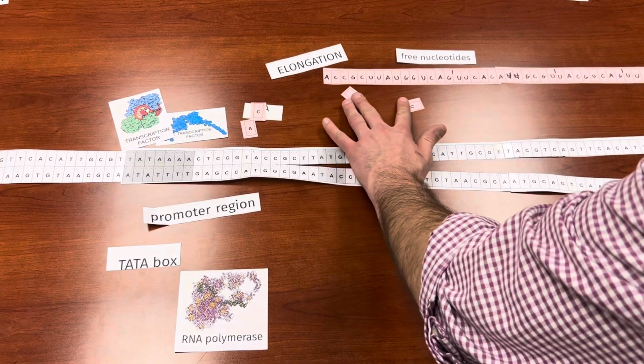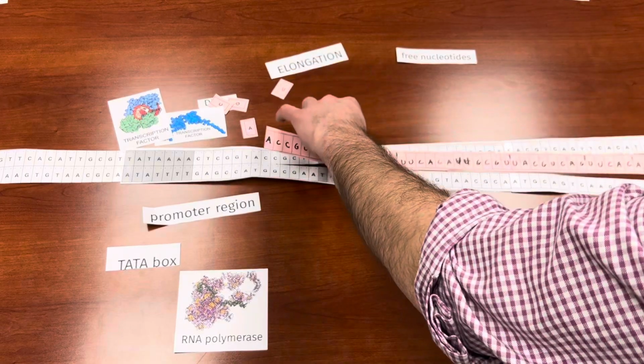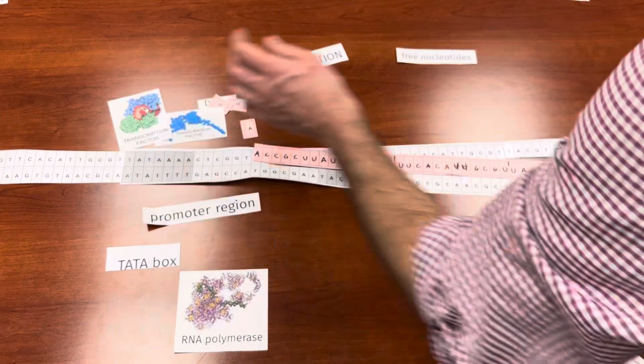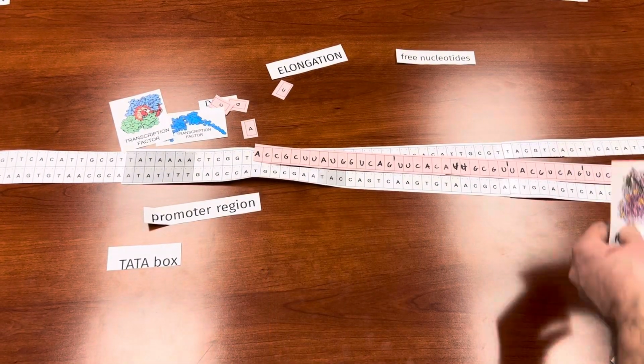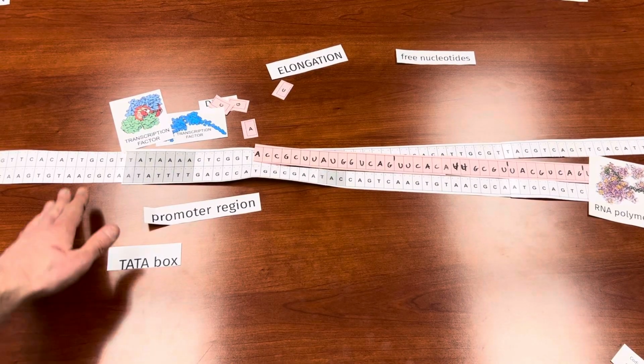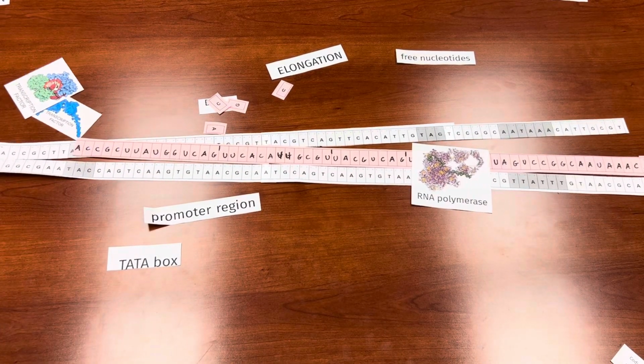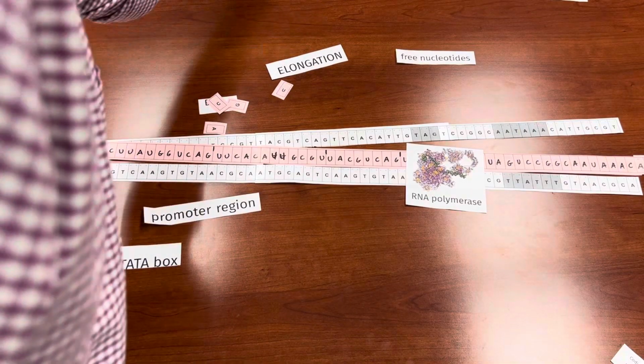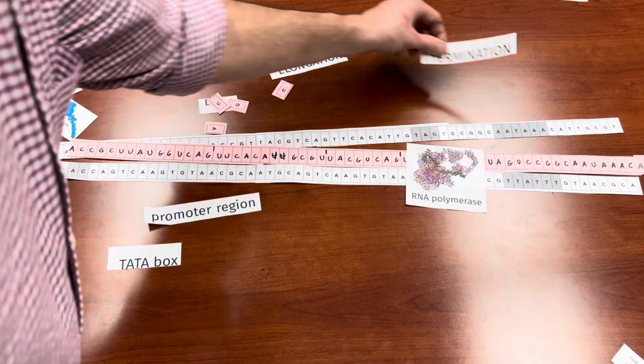Now, let's just say our RNA polymerase is still doing its thing right around here. I need to move this down a little bit so we can see it. This is where we're going to get to the termination phase.